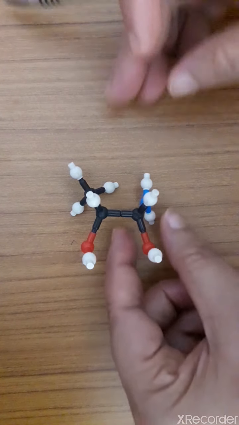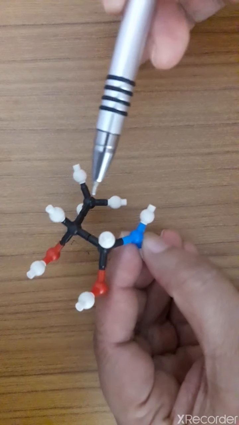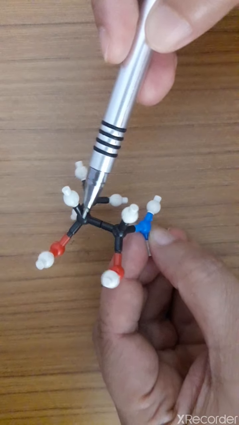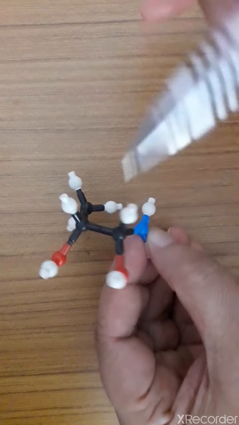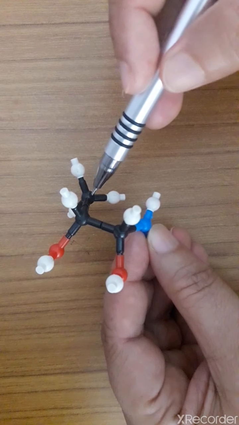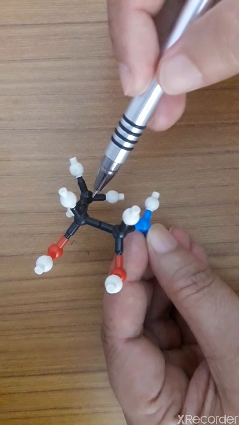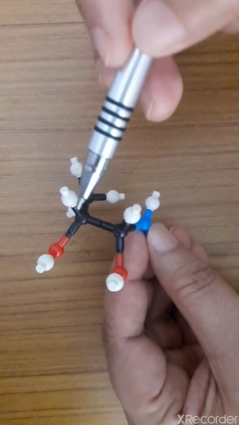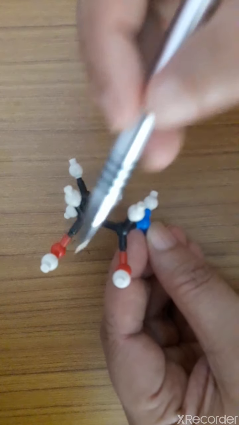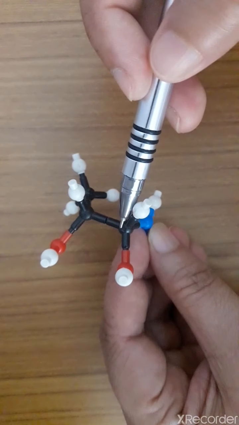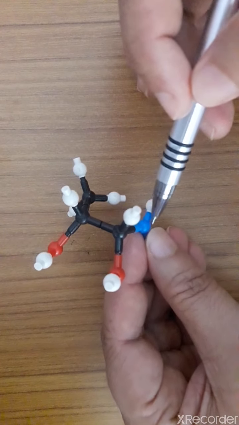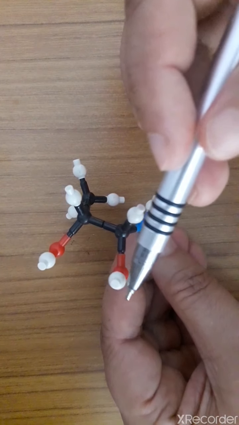Let us consider this molecule where there are two chiral carbons. This is one and this is the other. This carbon is attached with a methyl group, with three hydrogens. Then this is a hydrogen, and this group we assume is an OH group, and this is another carbon, which is again attached with hydrogen, and then suppose this is an amino group and this is an OH group.